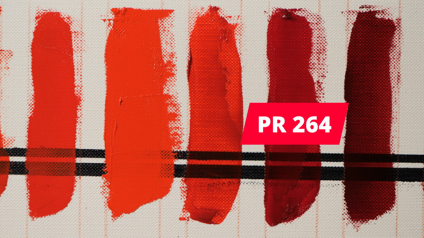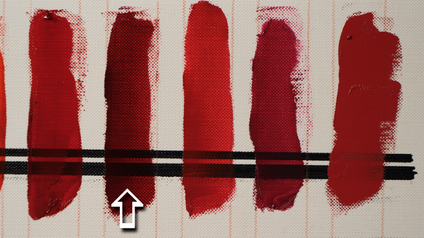Next is also from Schminke Norma, but a cooler Madder Red version called Madder Ruby. It's a classic replacement for Madder Red Lake. The pigment is called PR264 Pyrrole Red Deep. What's nice to see here is how these paints compare to the next color, because it's a genuine Alizarin from Old Holland with the name Madder Crimson Deep.